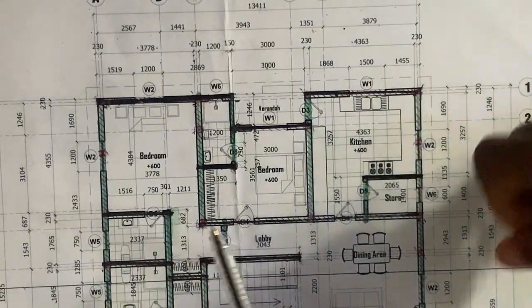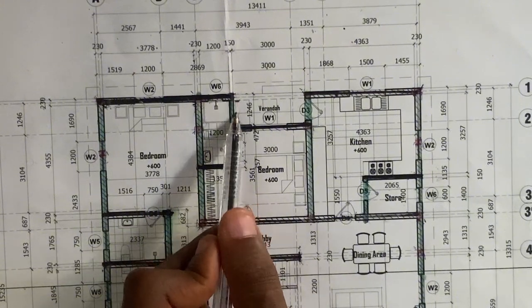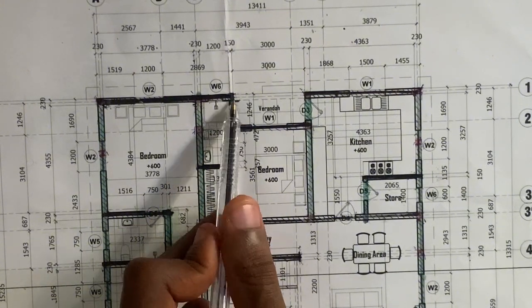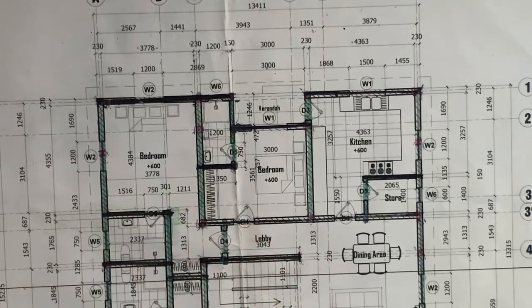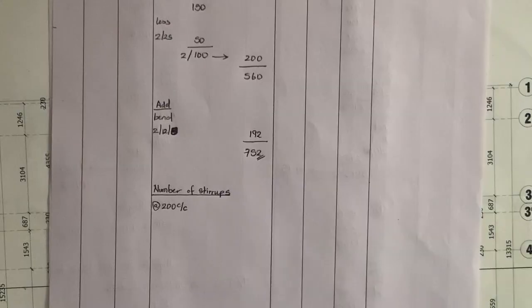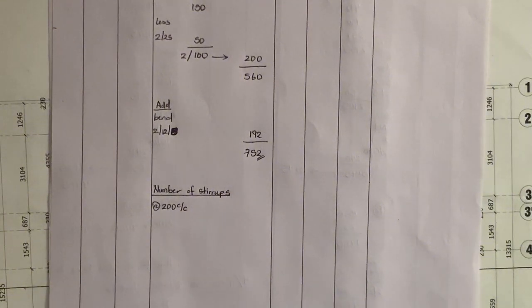So now what we're going to be doing is we're going to be getting the total length, yes, the total length or the span at which we're going to be finding our stirrups. So now let's do the math. So the number of stirrups is at 200 mm center to center.